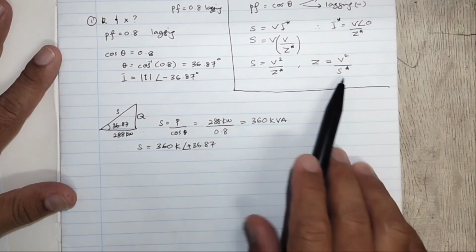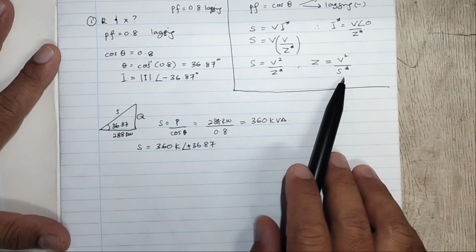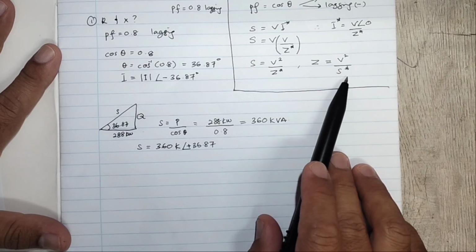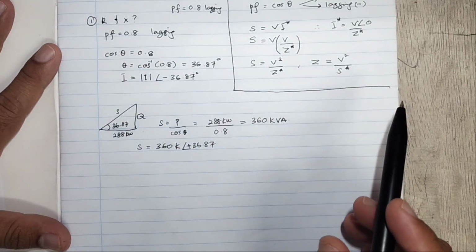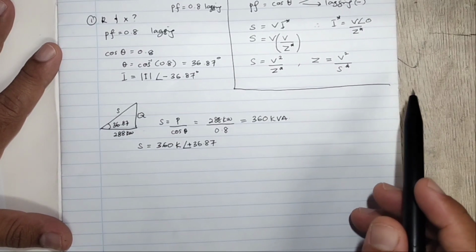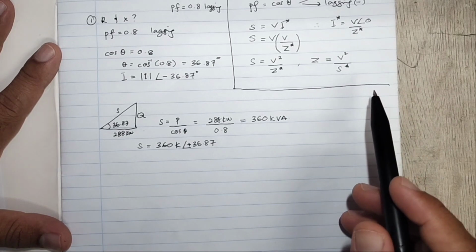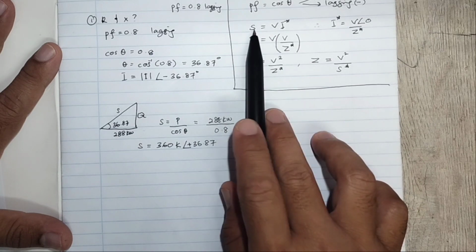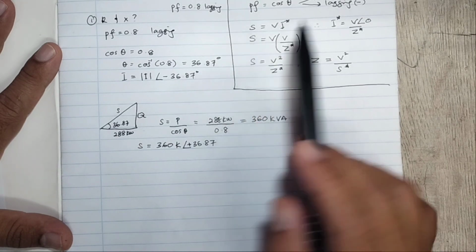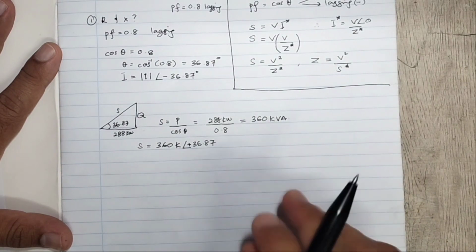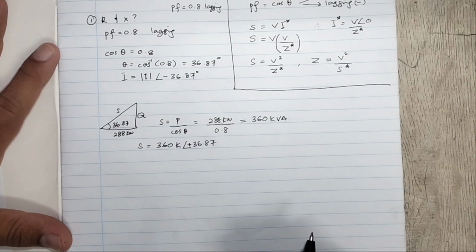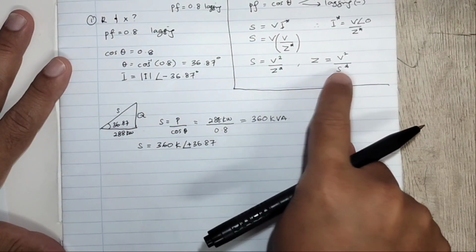Okay, from this formula, we already derived Z is equal to V square divided by S. Or we also can use I is equal to S over V pun boleh juga, macam-macam lah. You boleh guna, means that banyak method lah boleh cari. Dapatkan I dulu ke, but question ask you to find Z kan, so we using this formula.